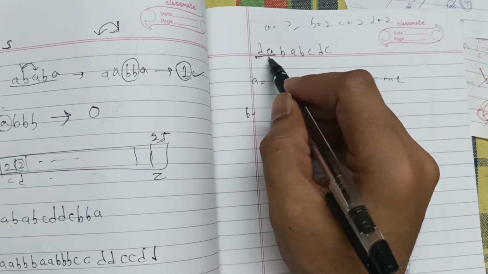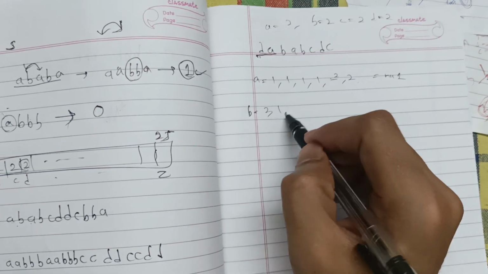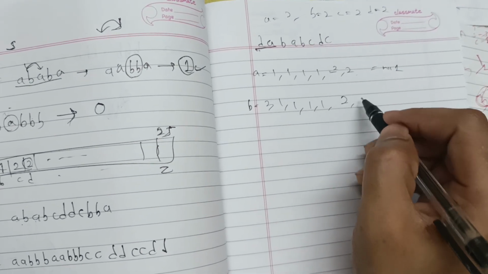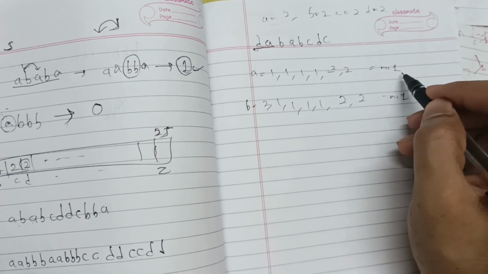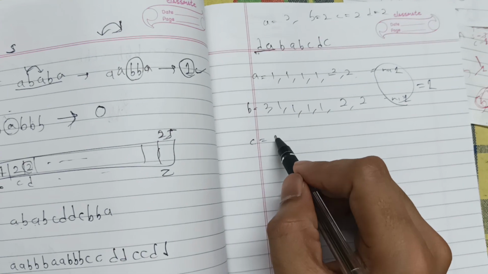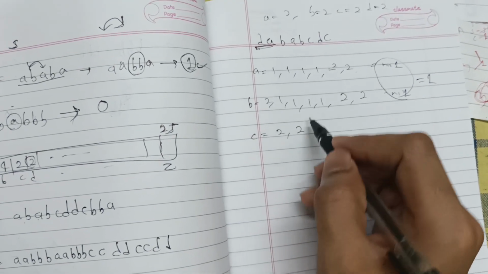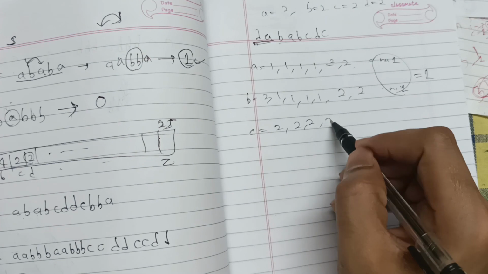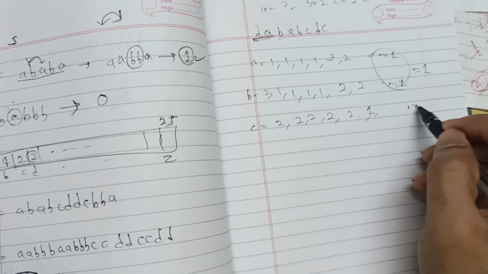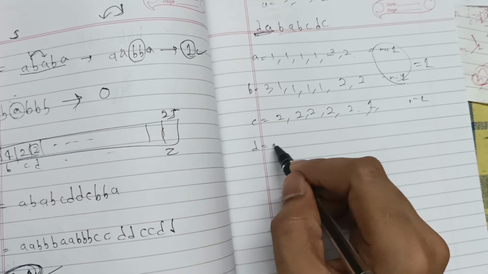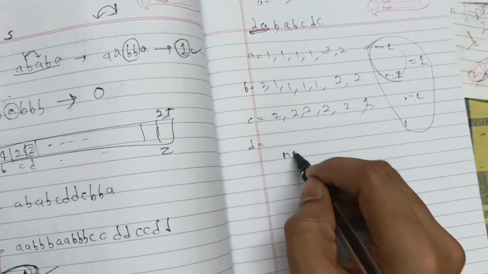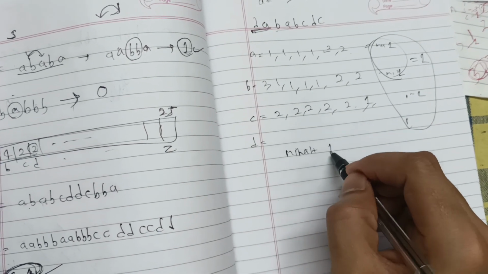For b, the first is 2, then 1, then 1, then 1, then 1, then 2, then 2. So the minimum is 1. In case of c, the values are 2, 2, 2, 2, 2, and 1. Here the minimum is 1. In case of d also, you can find that the minimum for all the characters is 1.